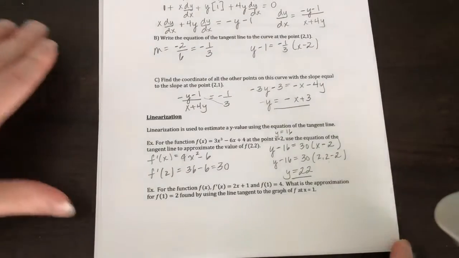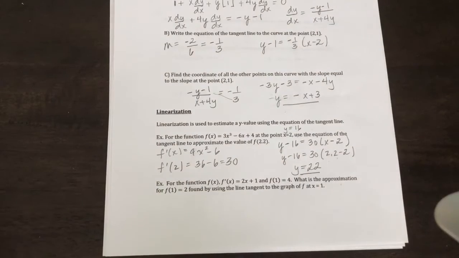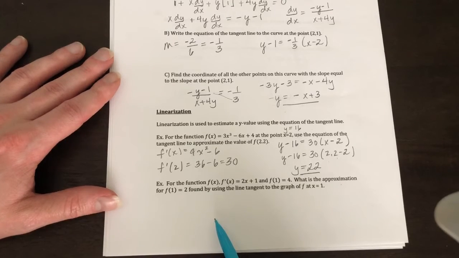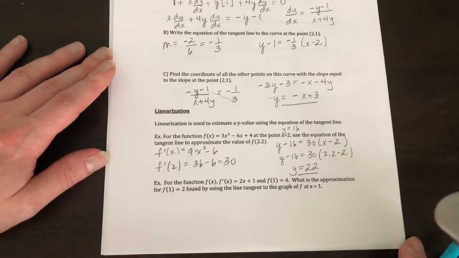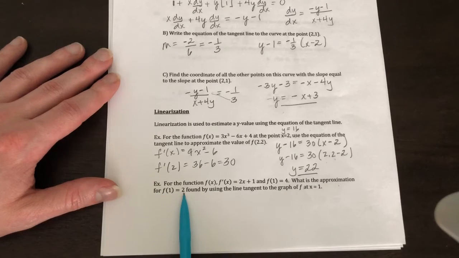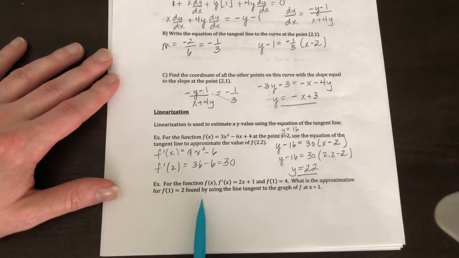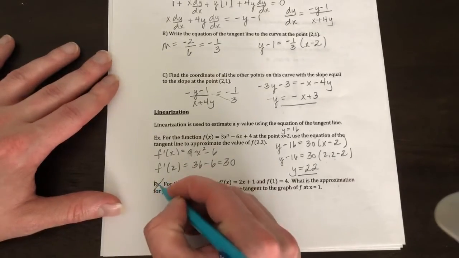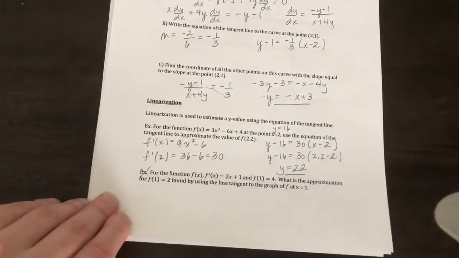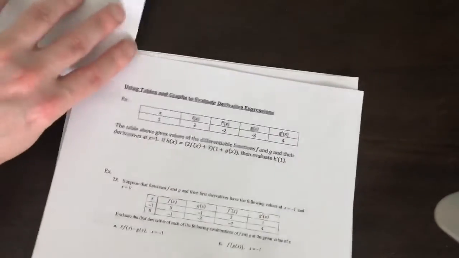Now on this one, last example on this page, it says for the function, you're given the derivative, okay, the slope. And I want to use this tangent line approximation for the function. What is the approximation for x equal to 2 found by using, I'm not sure this question makes any sort of sense at all. So let's just exit out. I'm gonna have to look at it. I might have mistyped something. Okay.